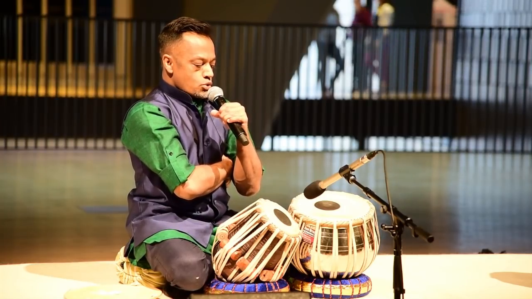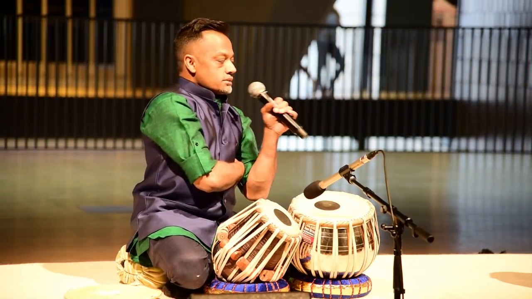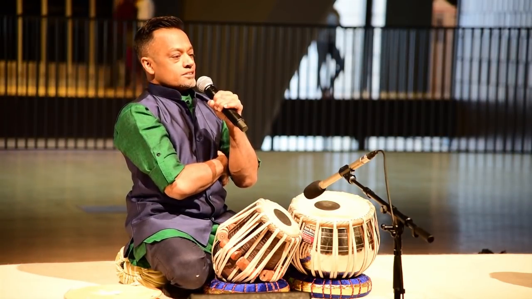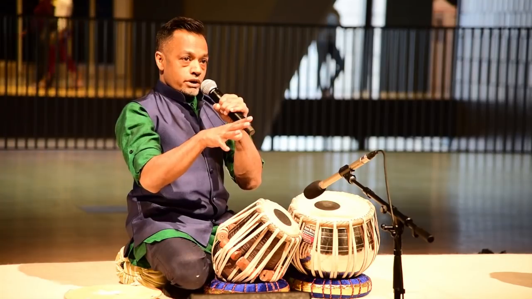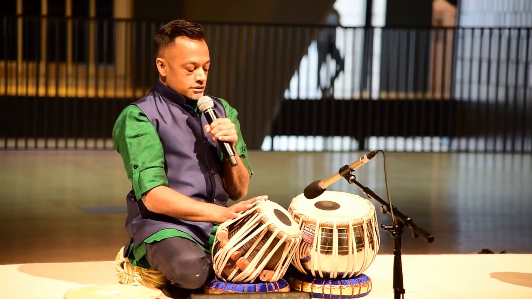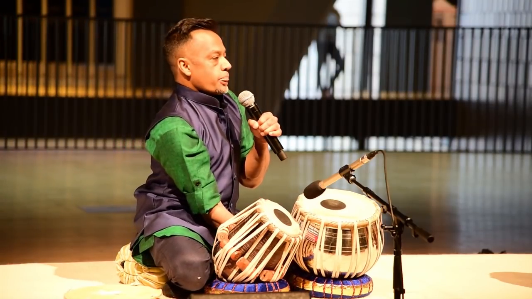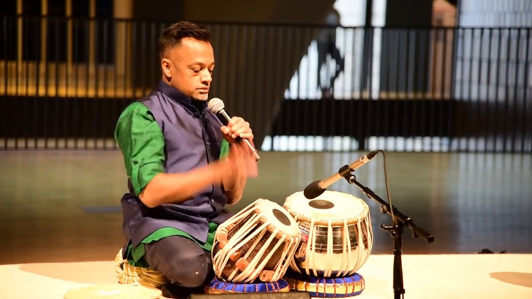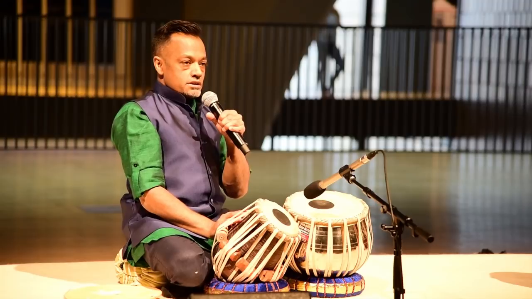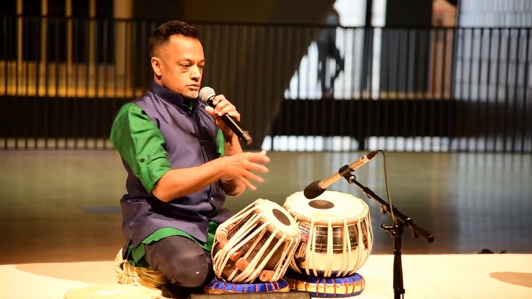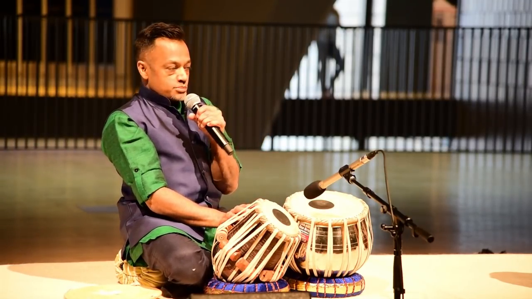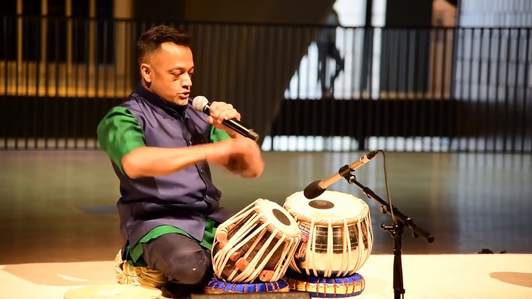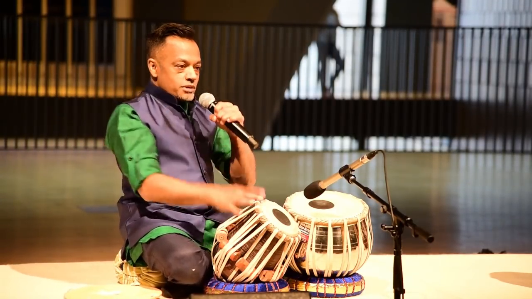Tabla also is a North Indian instrument. Sitar is from North India, tabla is from North India. But there's a lot of debate as to where it came from and how it came to India. Some say that it came with the Mughals that invaded, and some say that it was part of some of the indigenous instruments that got refined along the way. Some say, oh, a bolt of lightning struck a pakhawaj into two pieces, and boom, the tabla was invented.